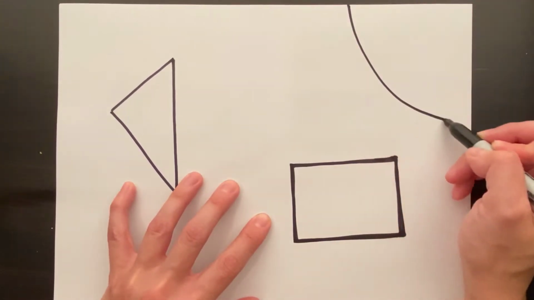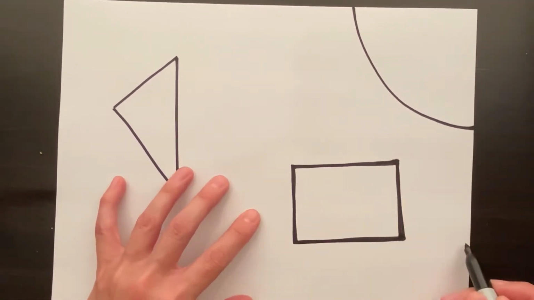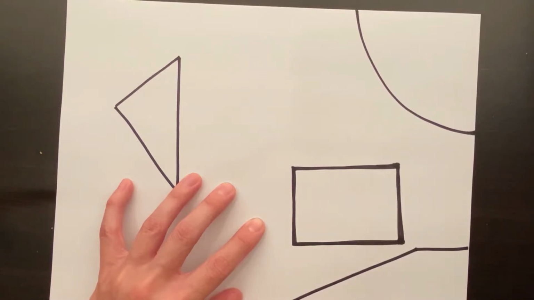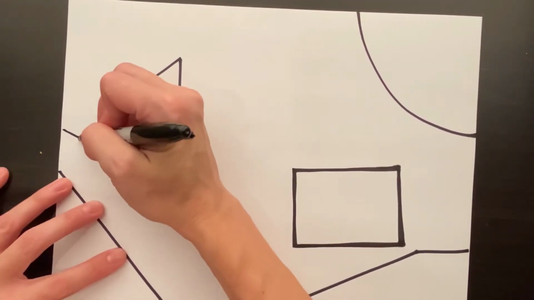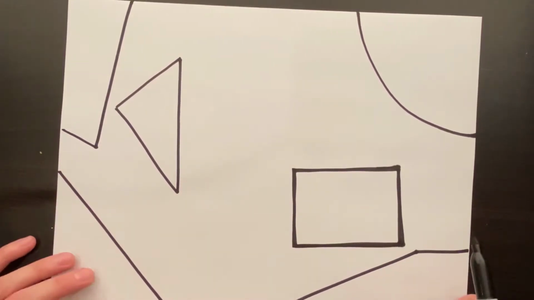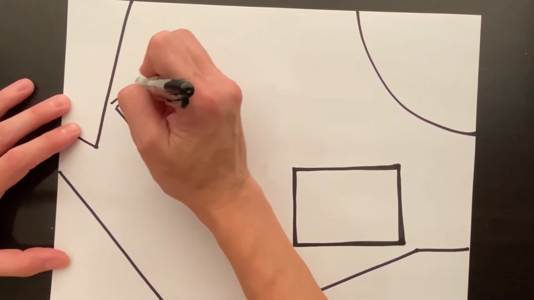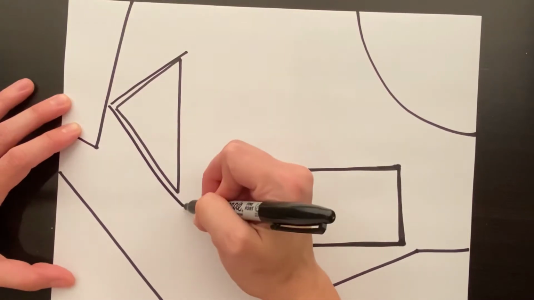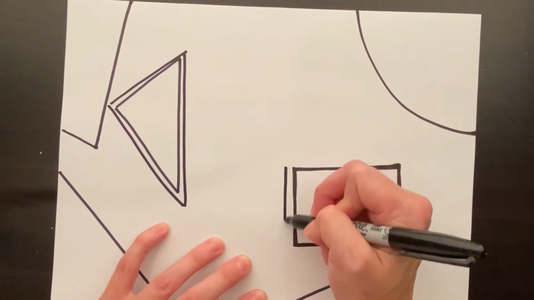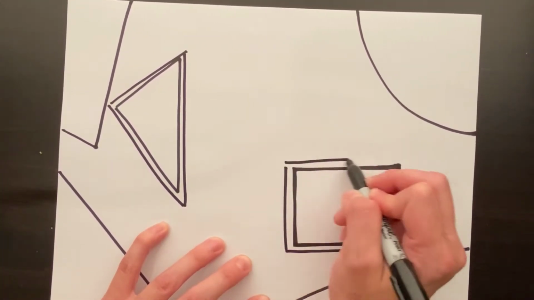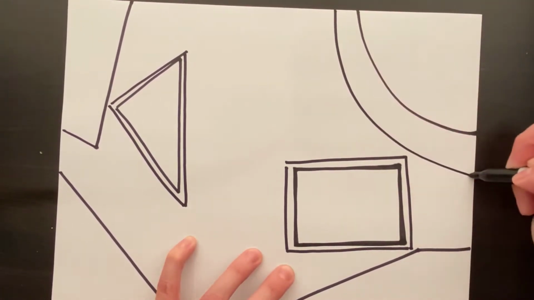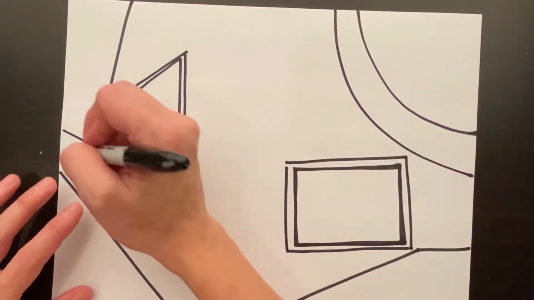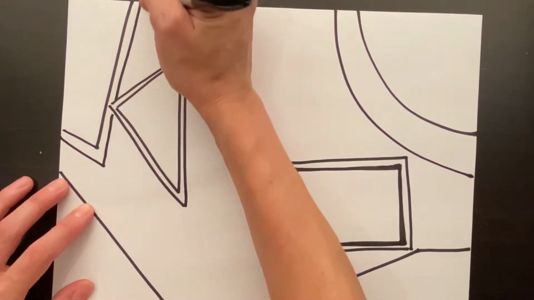Once you have the shapes, you want to make lines to kind of break up the outside. You can see here I use curved lines, straight lines, different diagonal lines. And then when you're done, you want to create lines around your shapes. And then you can also create lines around the different sections that you broke up on the edges as well.